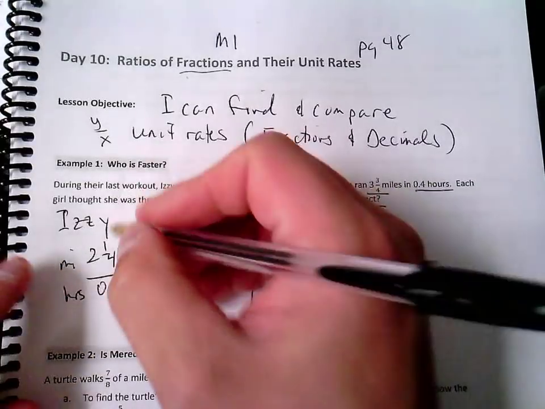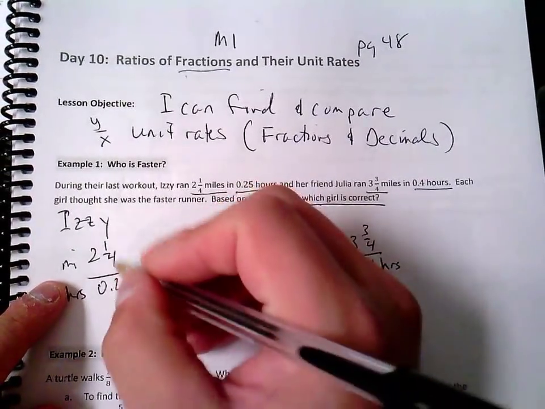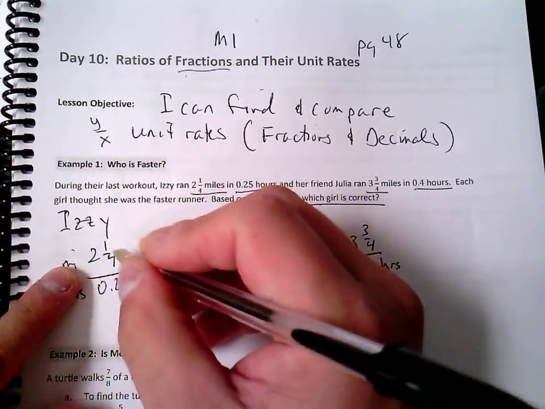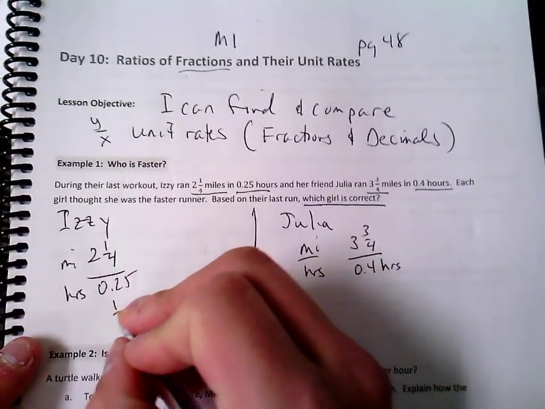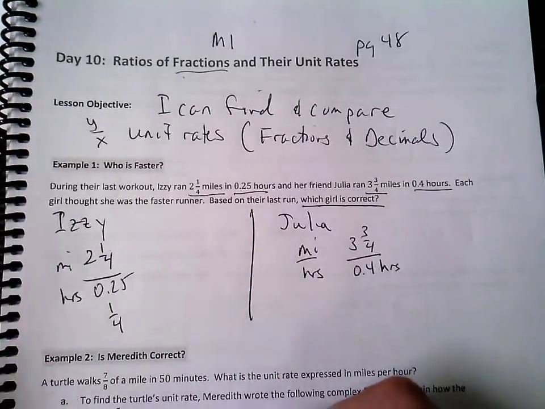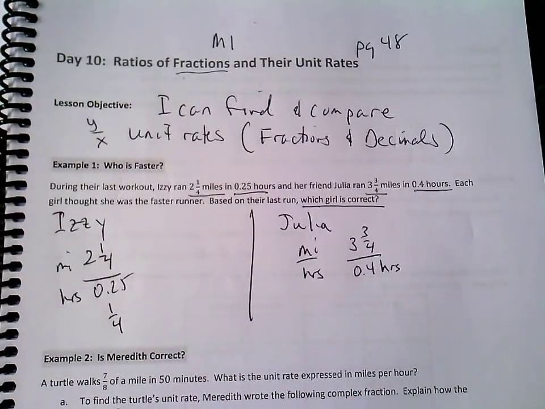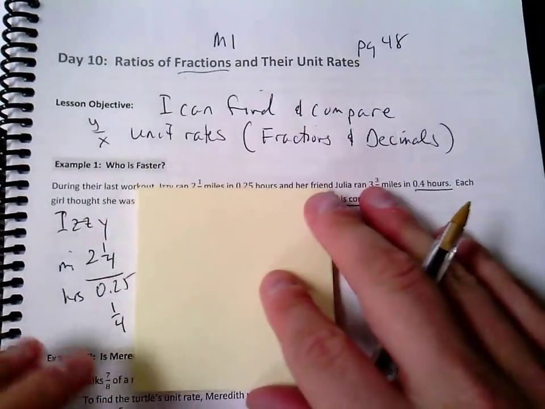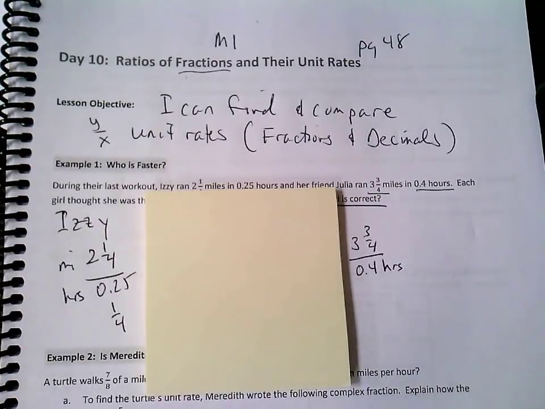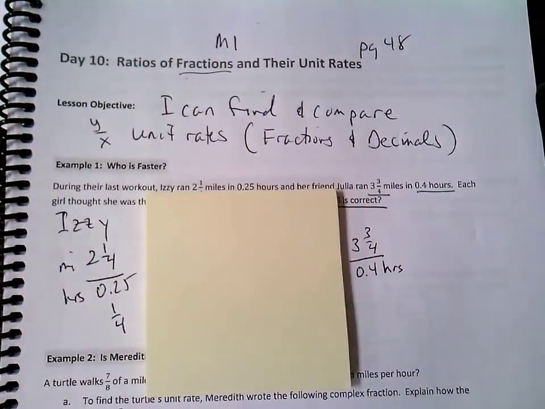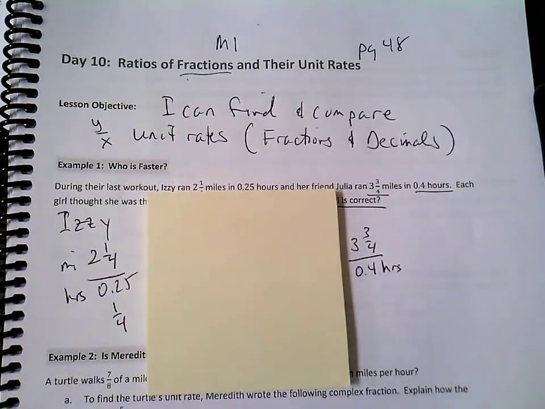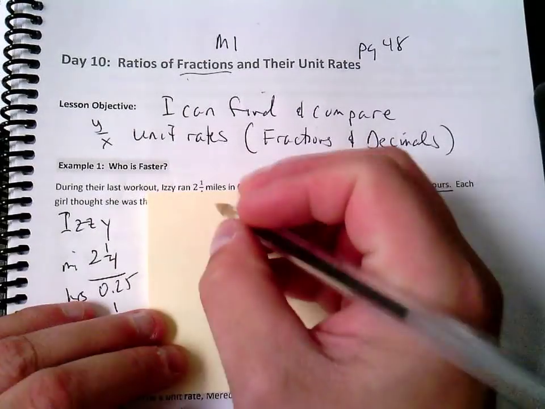I think you guys work better with fractions than decimals, so maybe making this 1/4. On a little post-it note here, I'm going to do this out by hand. You don't have to write this down, because I think you guys are going to use the calculator. I would challenge you to try to do this by hand.